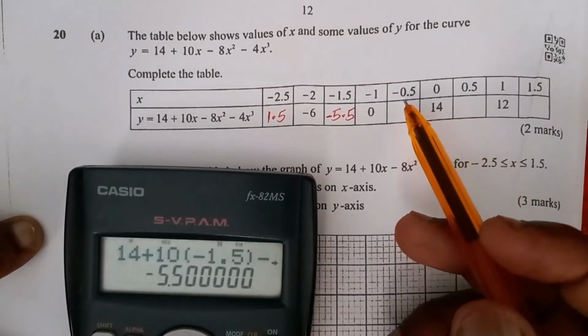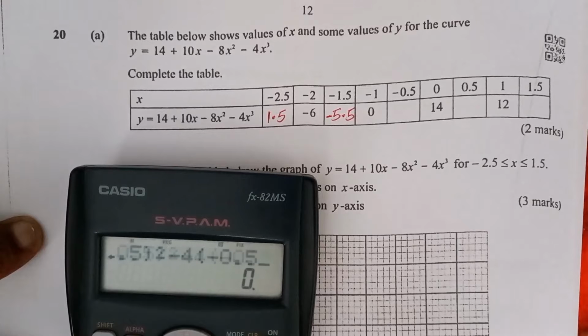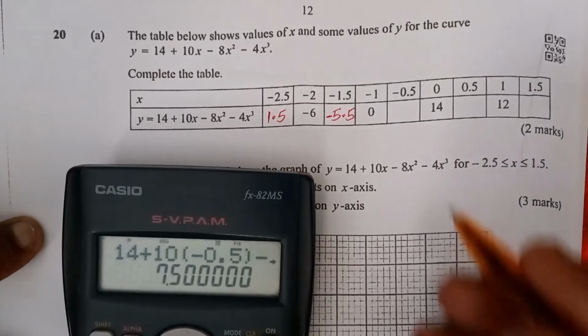We are here, negative 0.5. Do the same. 14 plus 10, in place of x we have negative 0.5, minus 8, negative 0.5 squared, then minus 4, negative 0.5 cubed. That gives 7.5.